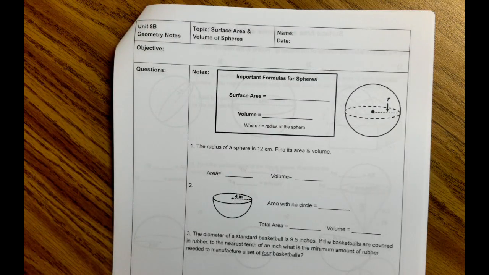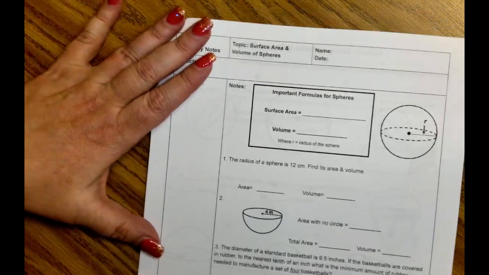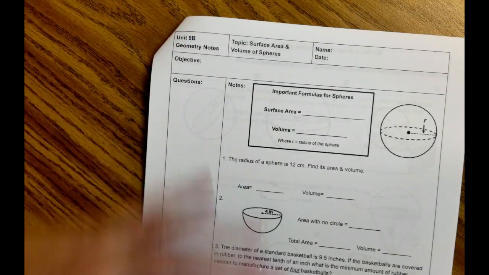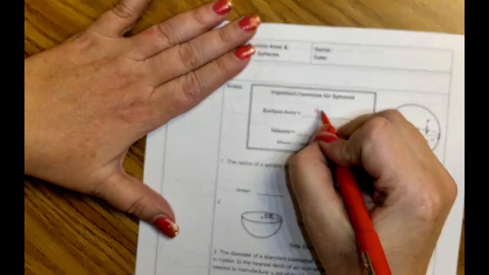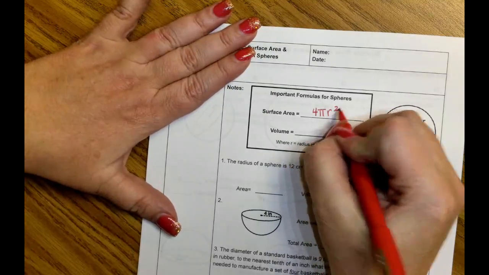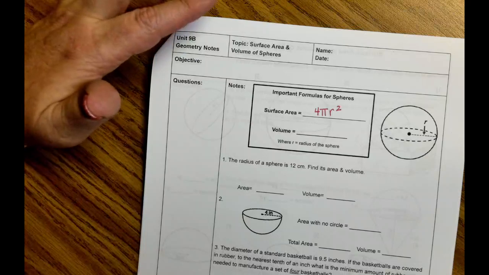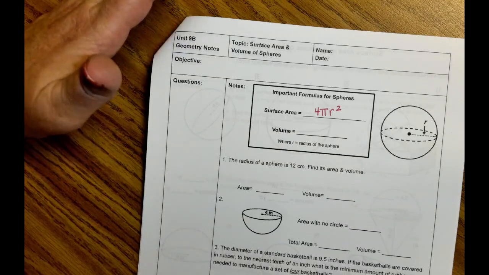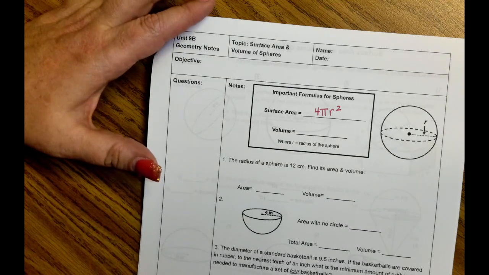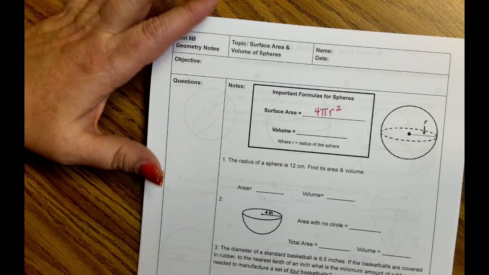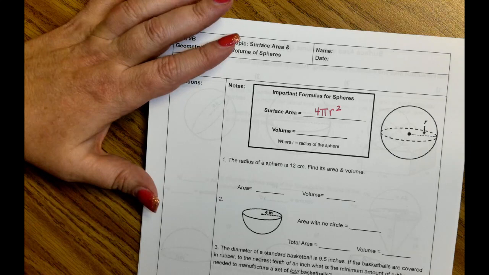Our goal for today is to be able to find the surface area and volume of a sphere. The area of a sphere has a formula of 4 pi r squared. Now, surface area or lateral area, all of those pertain to spheres because they simply have one surface. So it doesn't matter what it's called. It can be called the area of a sphere, the surface area, or the lateral area. It's 4 pi r squared.